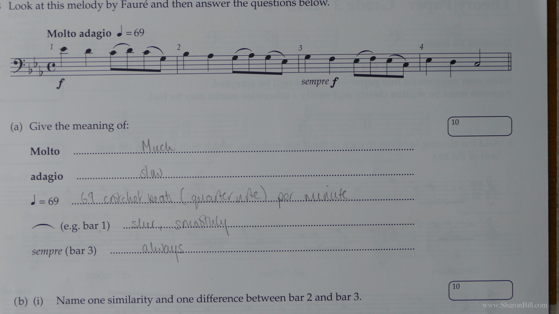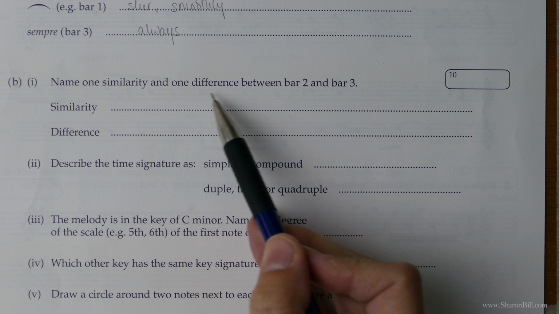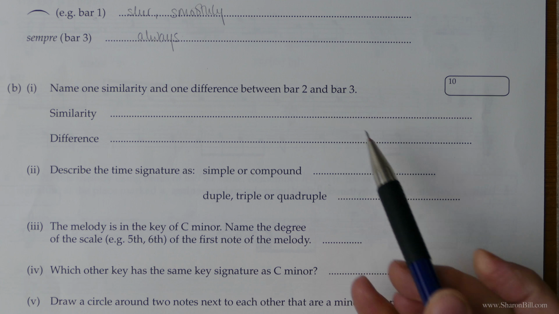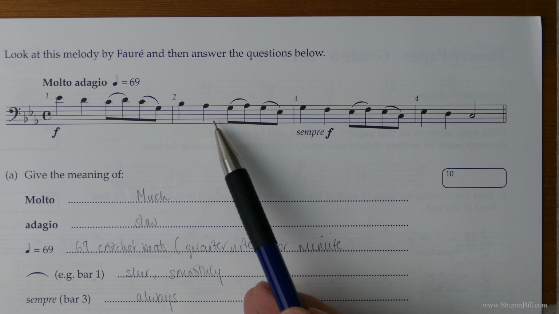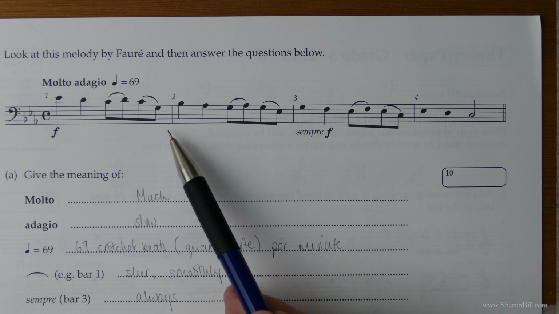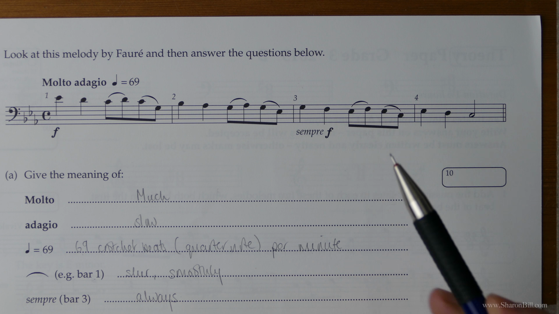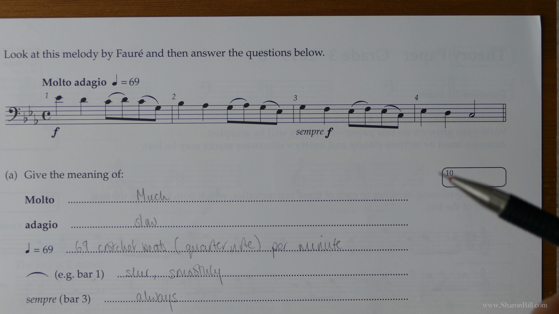So a little bit of observation now in this next question. We're asked to name one similarity and one difference between bars 2 and 3. So here we're comparing these two. So straight away the obvious similarity is the fact that the rhythm is exactly the same. We've got crotchet, crotchet, 4 quavers.